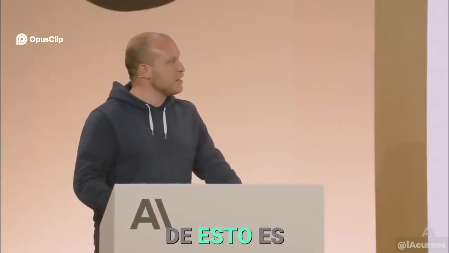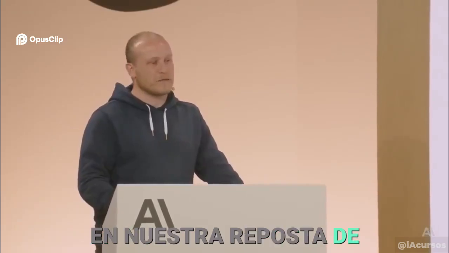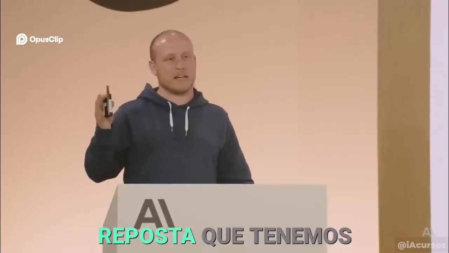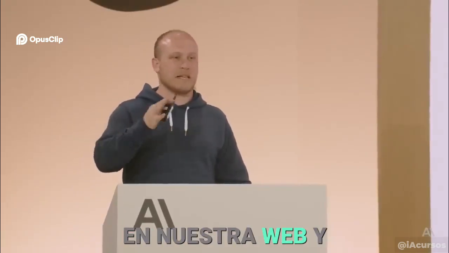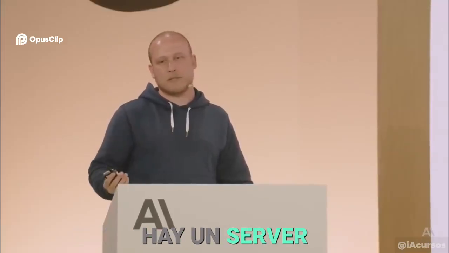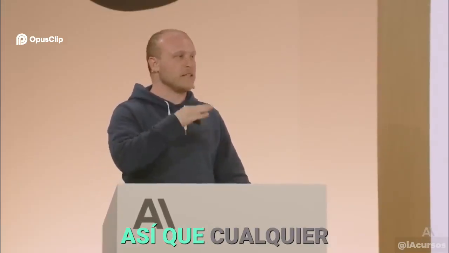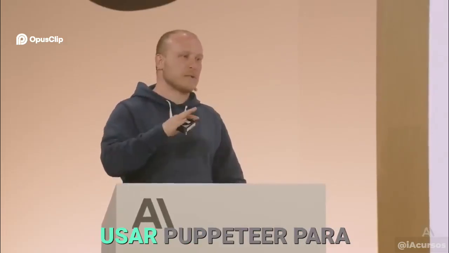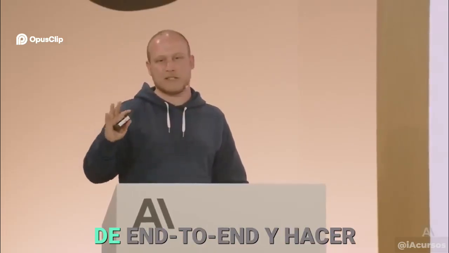An example of this is in our apps repo for Anthropic. This is the repo that we have all of our web and apps code in. There's a Puppeteer MCP server, and we share this with the team. And there's an MCP JSON checked in, so any engineer working in that repo can use Puppeteer in order to pilot end-to-end tests and to screenshot automatically and iterate so that every engineer doesn't have to install it themselves.